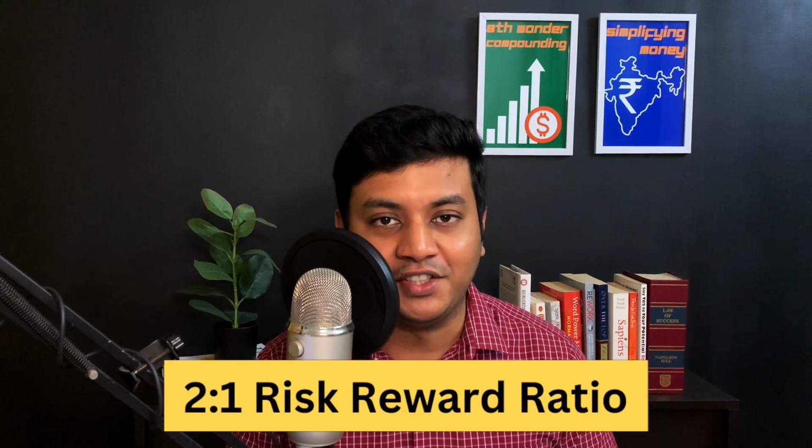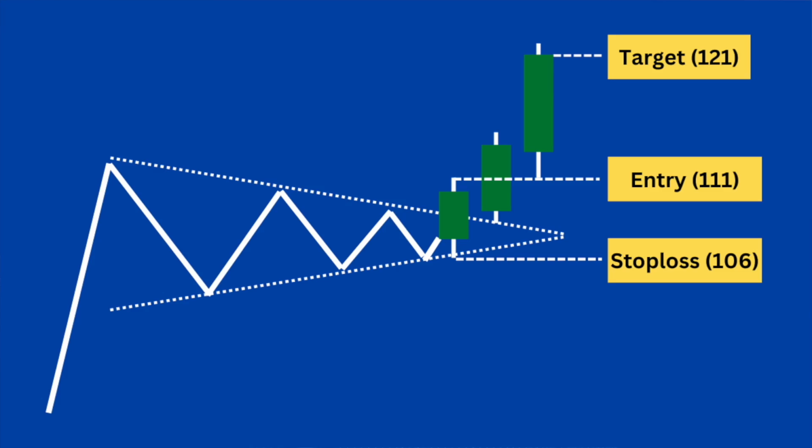Now, most traders use the 2:1 risk reward ratio, meaning that a person is willing to lose 1 rupee in anticipation of a profit of rupees 2. In our case, since the entry and the stop loss have a difference of rupees 5, therefore our target price will be the entry price plus 2 times rupees 5, that is 111 plus rupees 10, which comes out to be 121. So as soon as the stock price would reach 121, the target price would trigger and you will have a profit of rupees 10 per share.